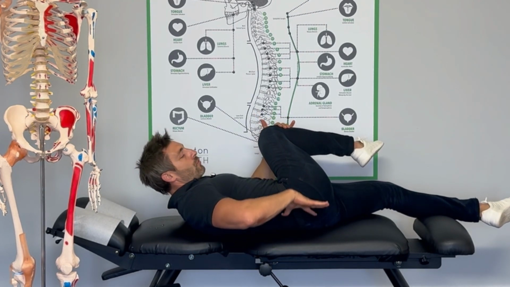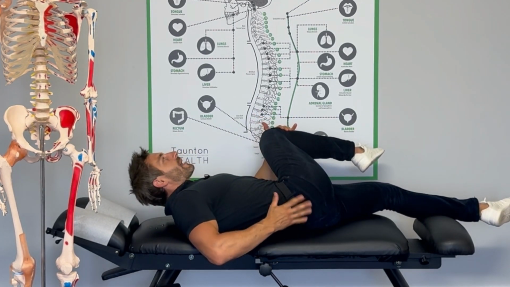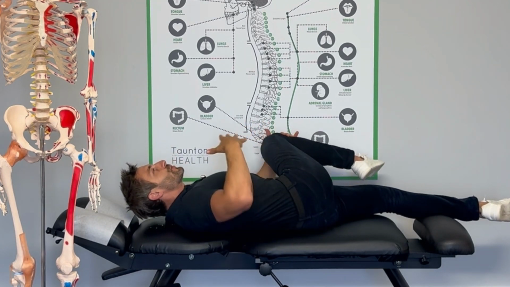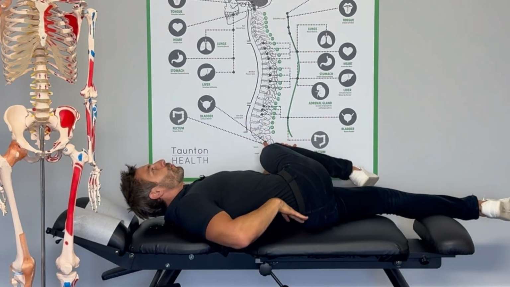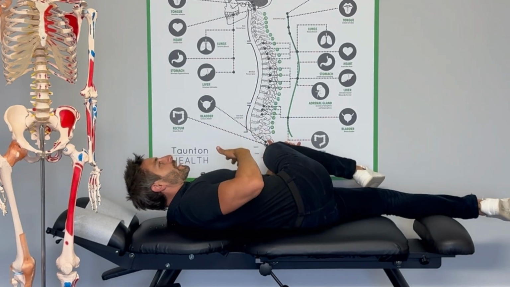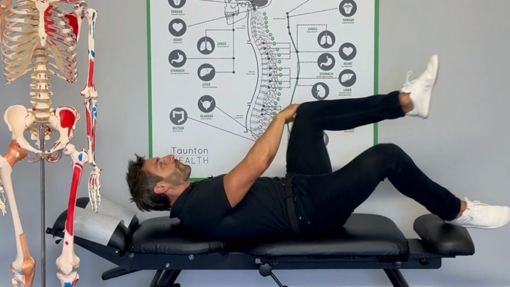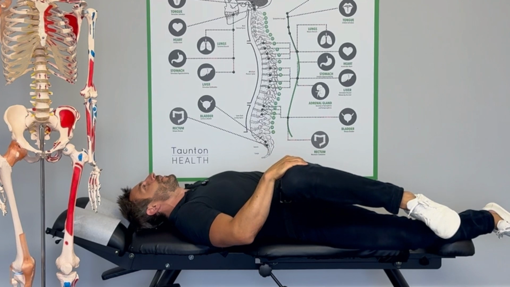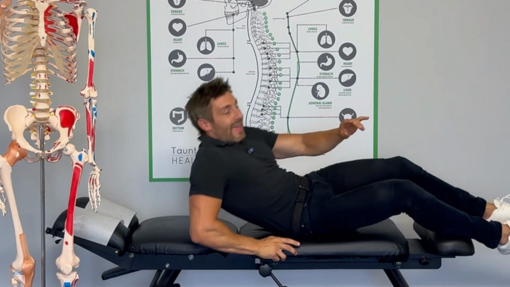I'm getting a stretch all through here into the lower back. The more I pull around whilst keeping my shoulders flat, the more I'm moving the joints in the lowest part of the spine there. So you're going to hold for a minute that side, you're going to hold for a minute this side, and do that one 3 times every single day.